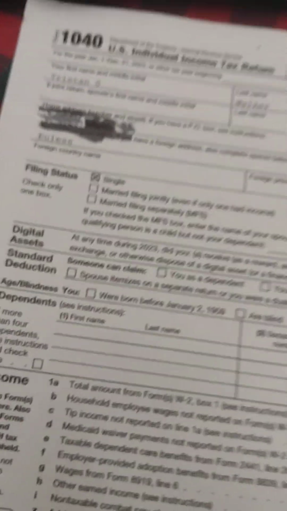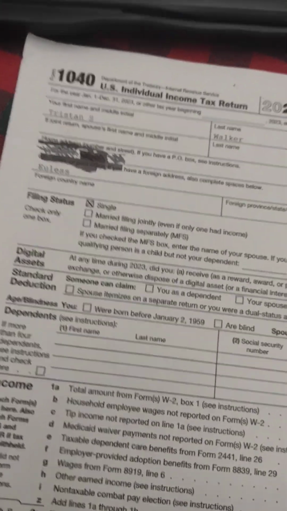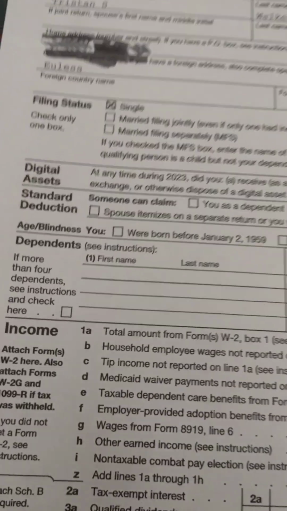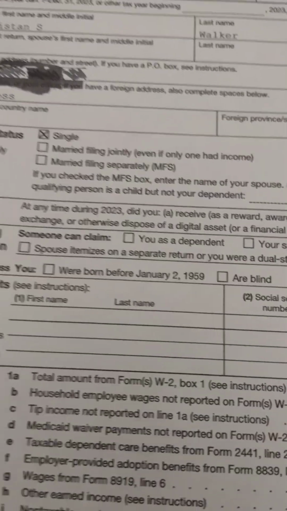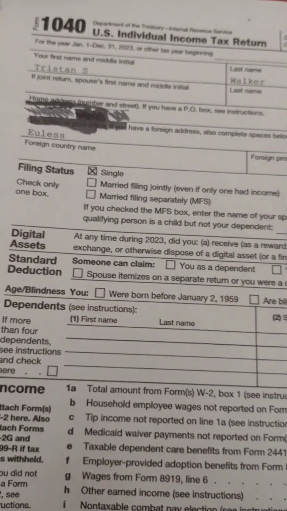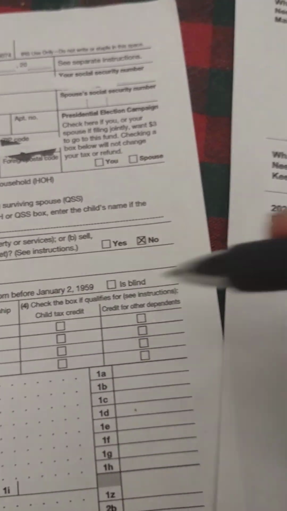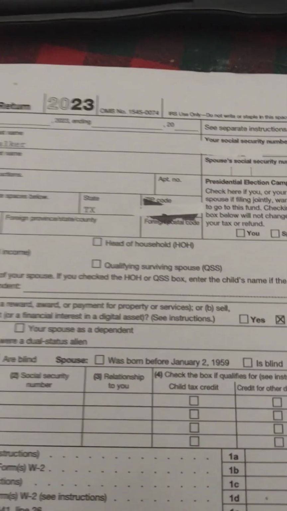So basically, do you take care of someone? Do you have a child? Do you live with an older brother that is disabled? You need to take care of him, right? You need to pay for him and stuff. You would fill this out. You would give their information, social security number, relationship to you, everything like that. All right? Okay.